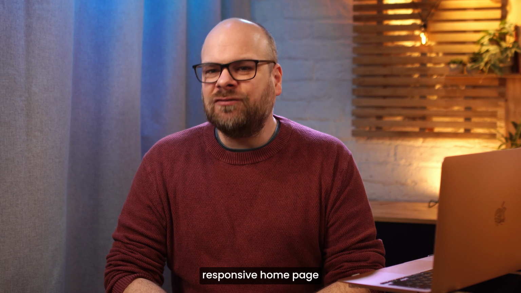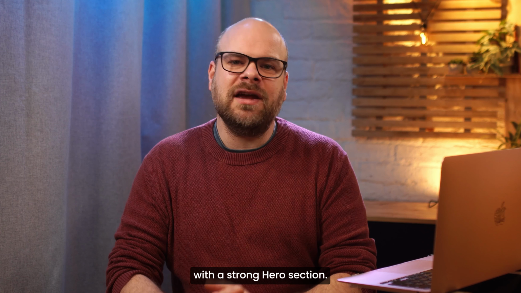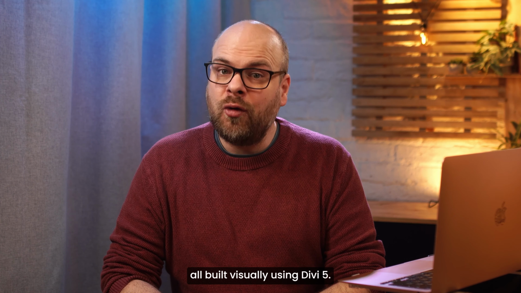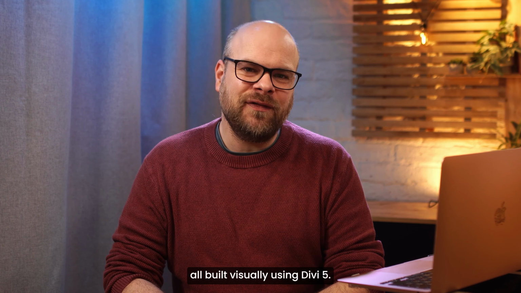You now have a clean, responsive homepage with a strong hero section, featured products, and a clear call to action, all built visually using Divi 5.